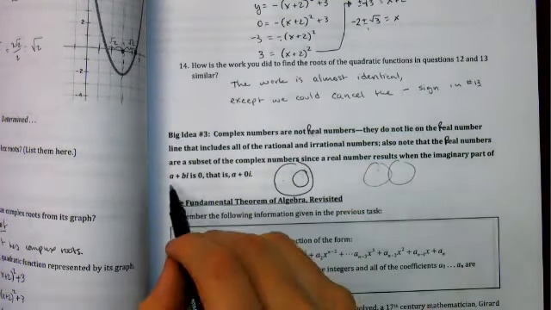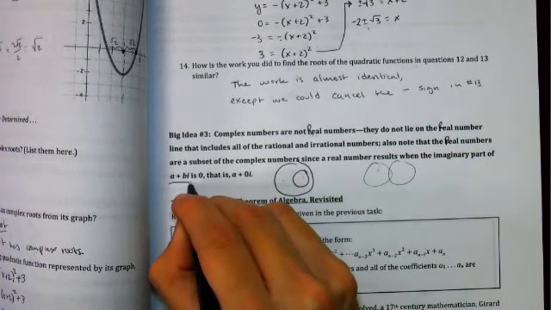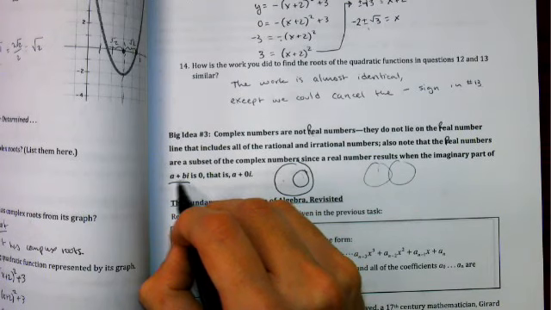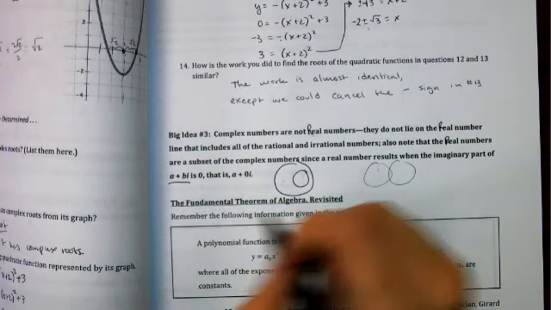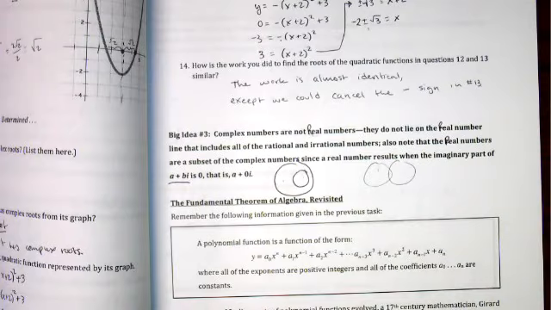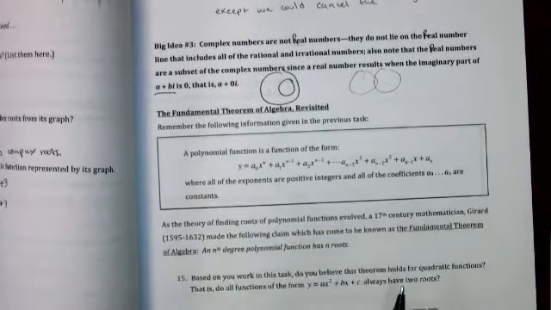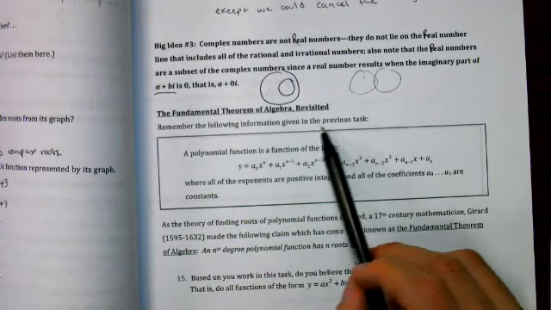And what it's trying to explain here is, look, here's a complex number. Well, if b is 0, 0 times i is 0, and so you just get the a part, which is the real part. So anyway, let's keep going.